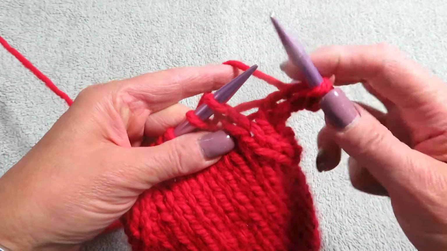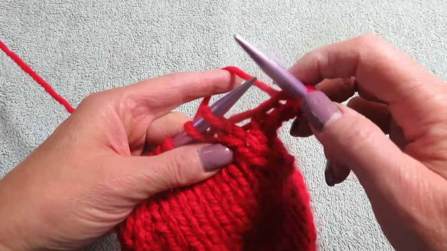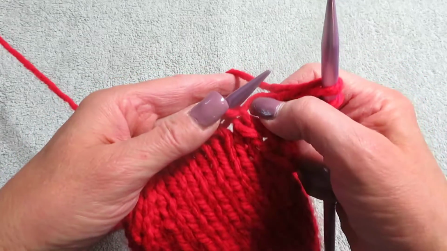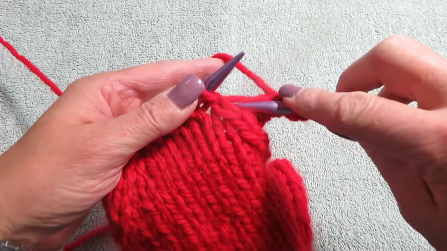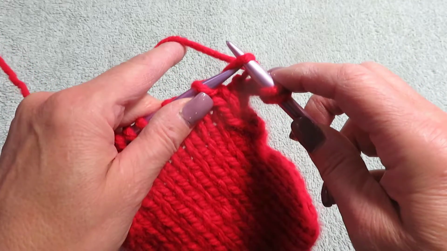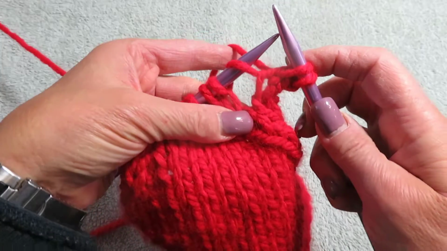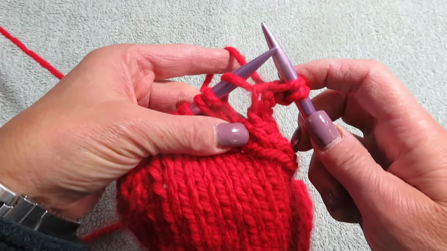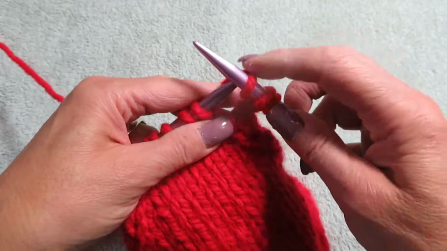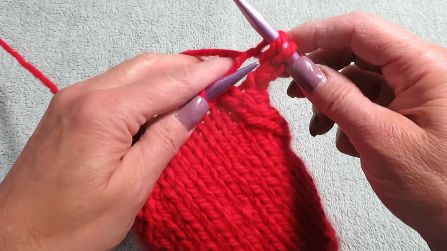See this bar right here between the last stitch you just pulled on your right needle and this stitch still remaining on your left needle? There's a bar. You want to pick up that bar with your right needle and put it onto your left needle. Do you see how that has created a stitch? But if you just knit that stitch like that, you'll leave a gaping hole. That's not what you want to do.